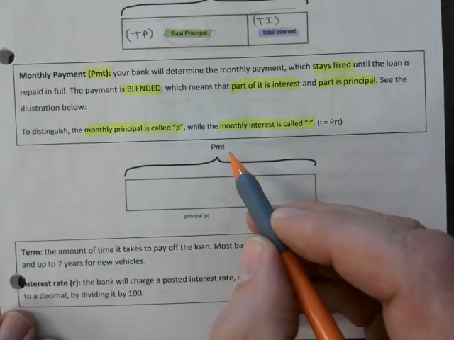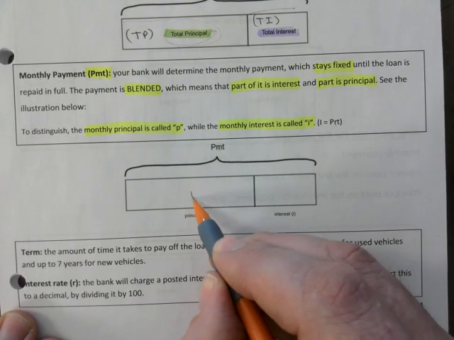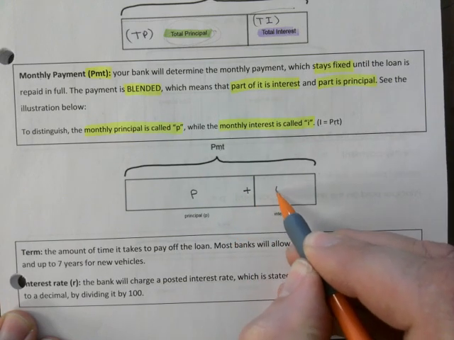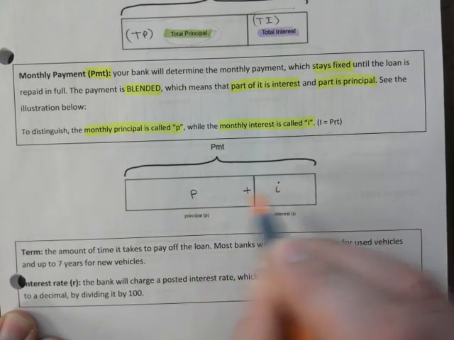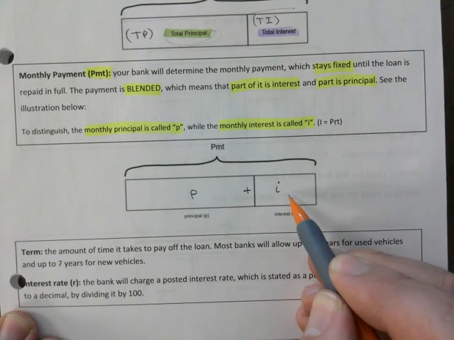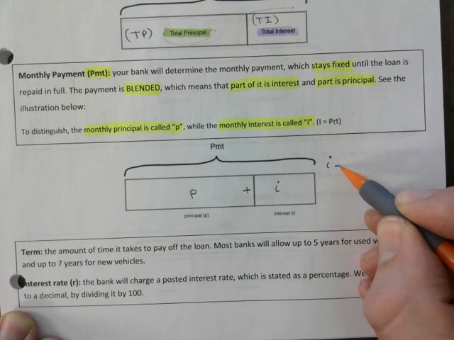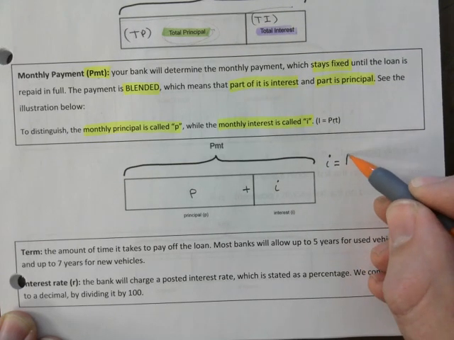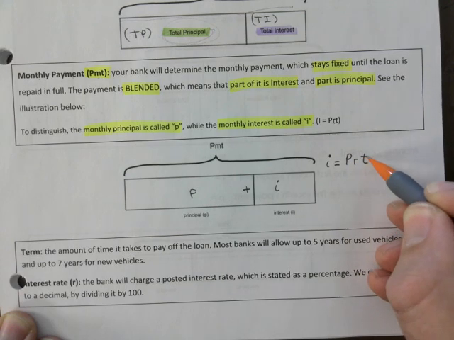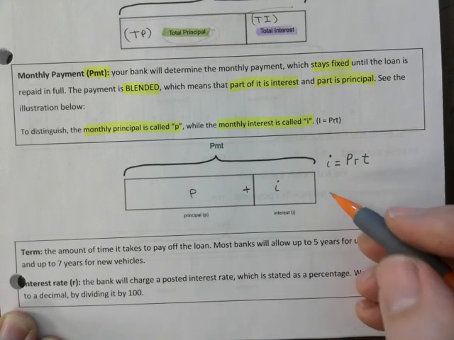Anyways, here goes. The payment is made up of lowercase p plus lowercase i. Every single payment has lowercase p and lowercase i in it. Watch this. Lowercase i, we're going to calculate that. We're going to go P times R times T. This is all multiplying. Okay?